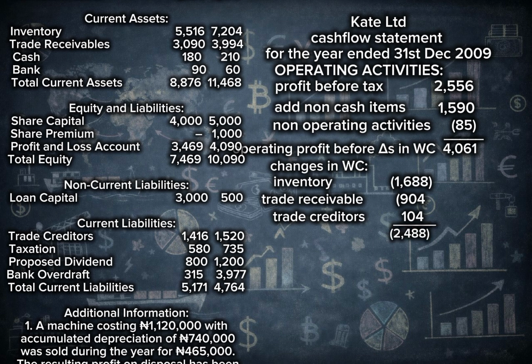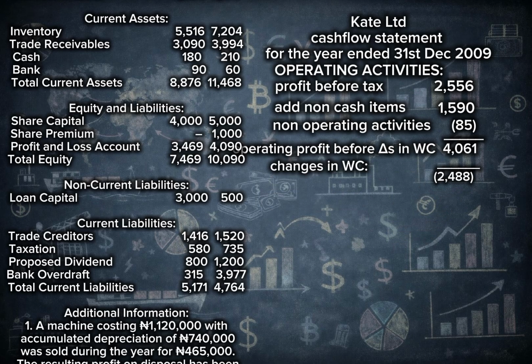This will give us net changes in cash flow to the tune of 2,488,000. And when we add this to the 4,061,000 naira, we will get a cash generated from operating activities before tax of 1,523,000. And from this, we will deduct our tax paid.